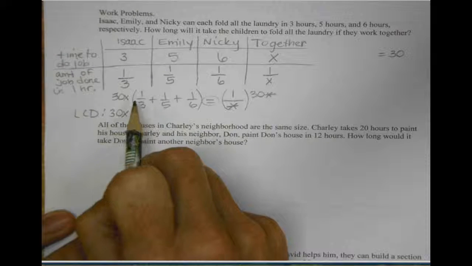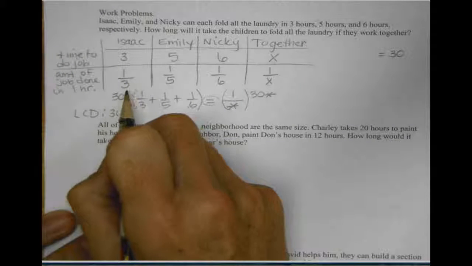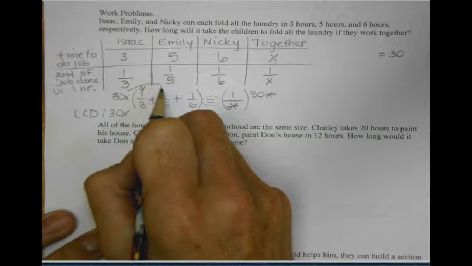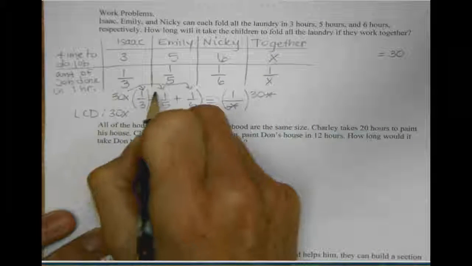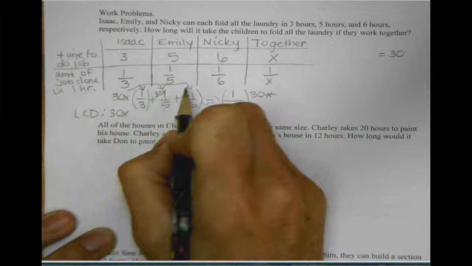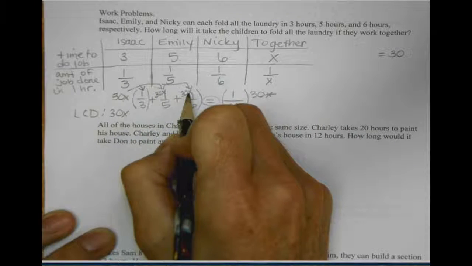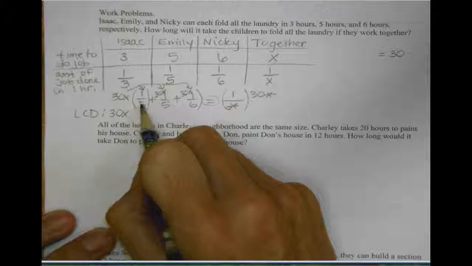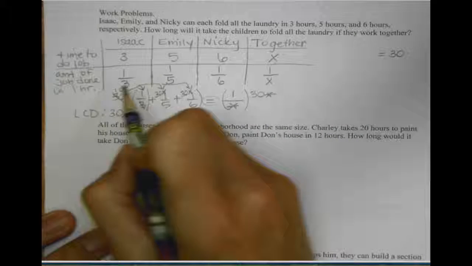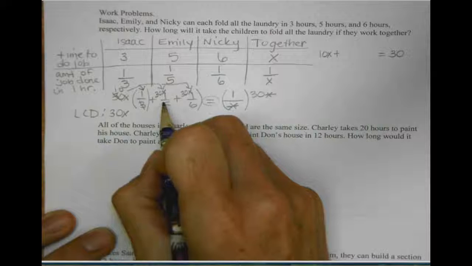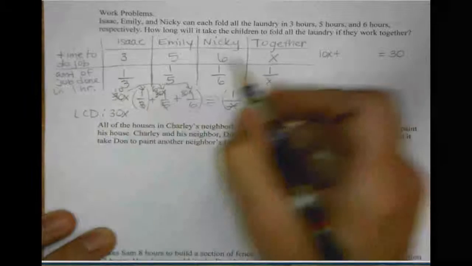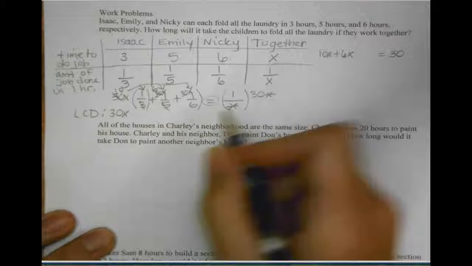And for the left hand side, I do need to distribute for each term. They should each get their own 30x. So I'm going to just write it in so that it's easier for me to reduce. The 3 goes into 30 10 times, so I have 10x for my first term. 5 goes into 30 6 times, so I have 6x for my second term.